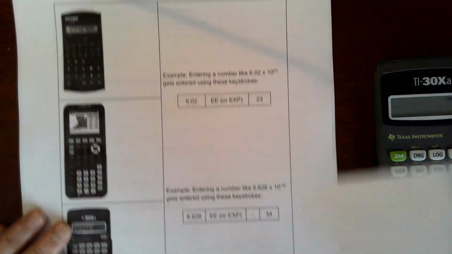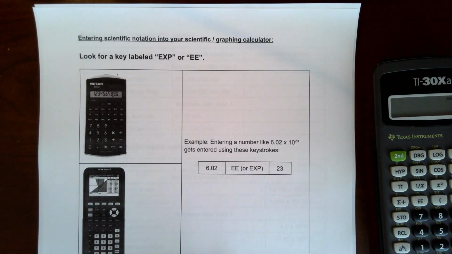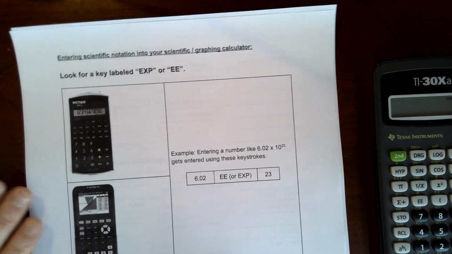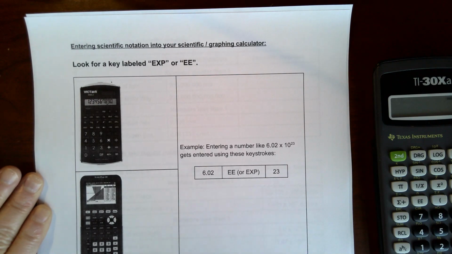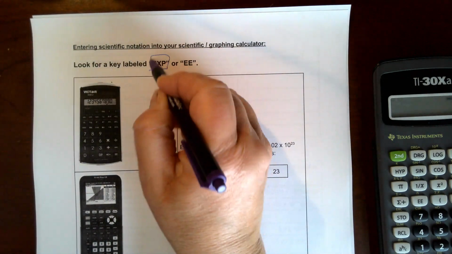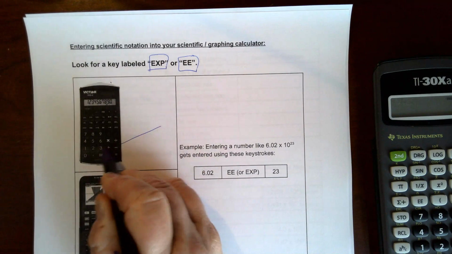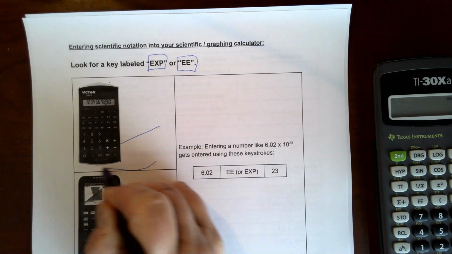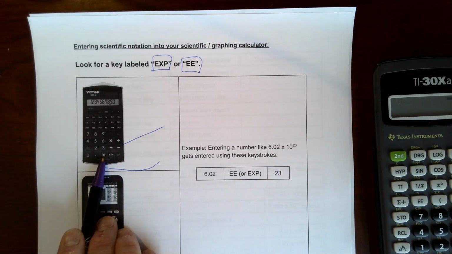Okay. Now, entering these scientific notation numbers into your scientific or graphing calculator. There are different ways to do this. Every calculator manufacturer does this differently, but you are looking for a key labeled either EXP or EE. On some calculators, the EXP button is way down here. So there's this little EXP right here.